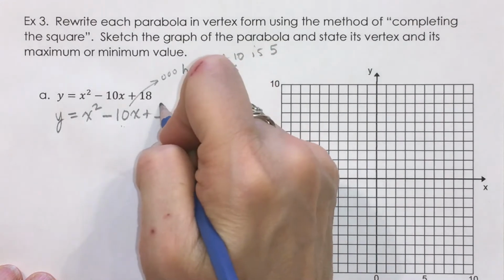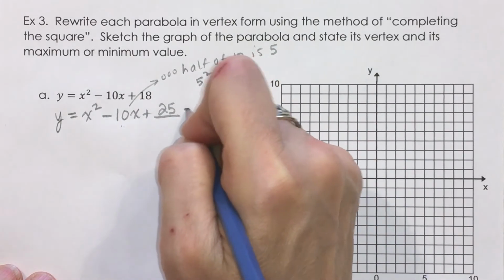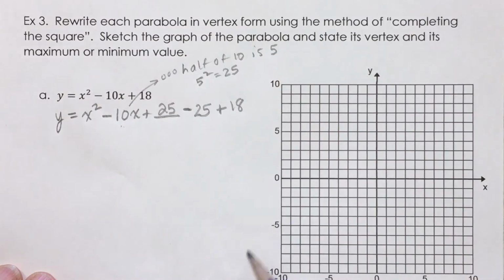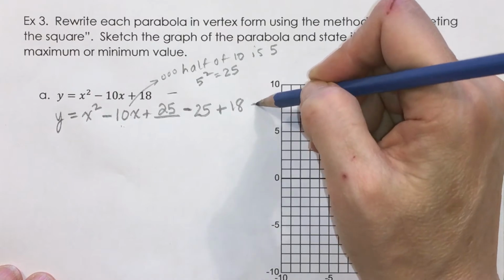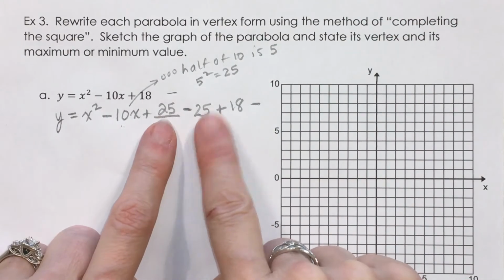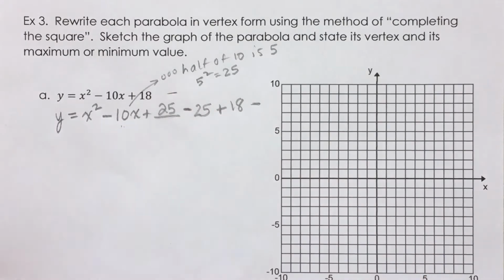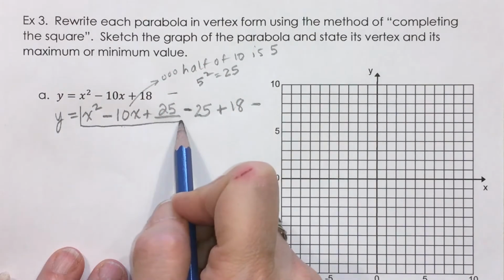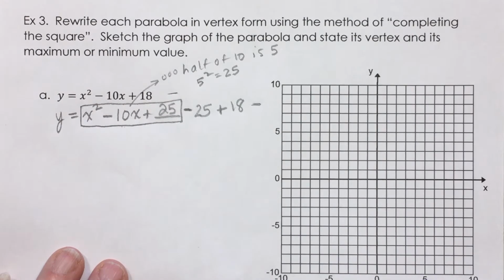Okay, so that's the number that's going to fill our blank in and make a perfect square trinomial. So we're going to add 25, but so we keep a balanced equation, we subtract 25 right away again, and then add 18. So this line and the first one we started with are equivalent, because all we did was add 0. We added 25 and subtracted 25, so we could just combine like terms and get back to what we started with. So I haven't done anything that changed the value. But then I've completed the square so that these first 3 terms in the box here form a perfect square trinomial.